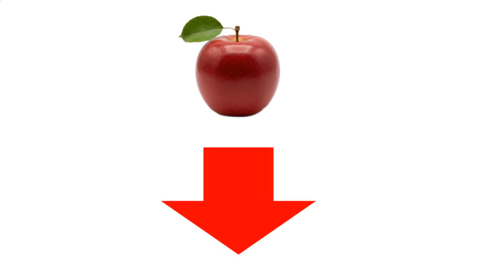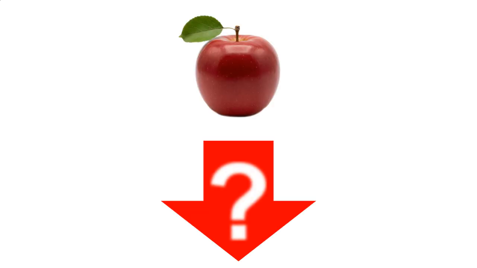We're all familiar with gravity, that magic force which pulls everything down to the ground. But what is actually causing things to fall down? Stay tuned and you'll find out.